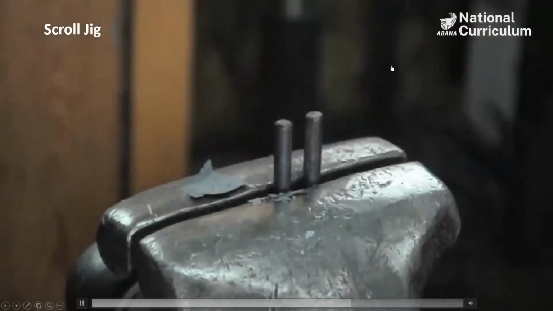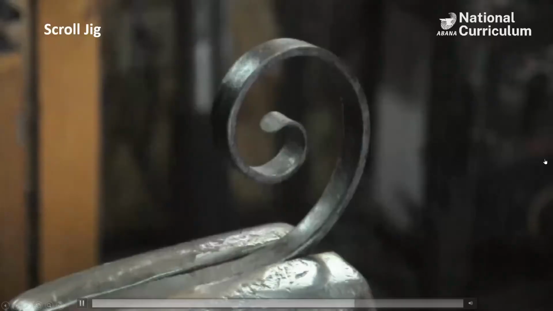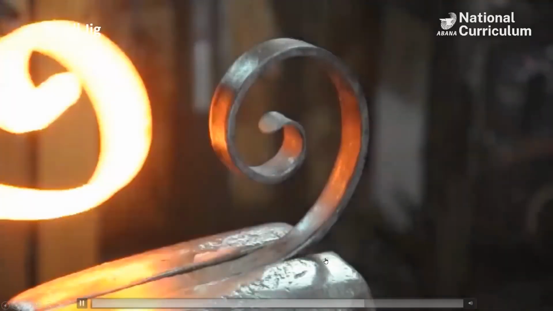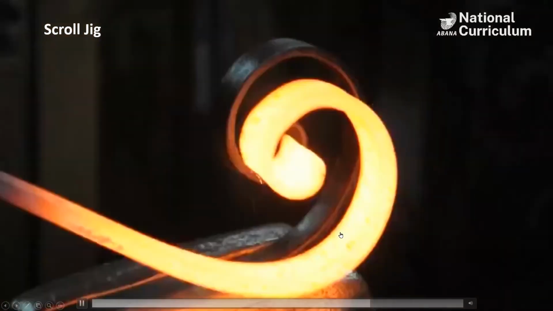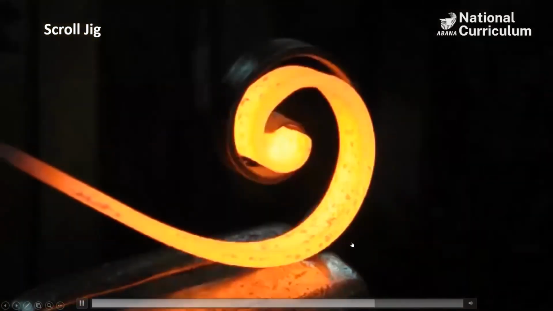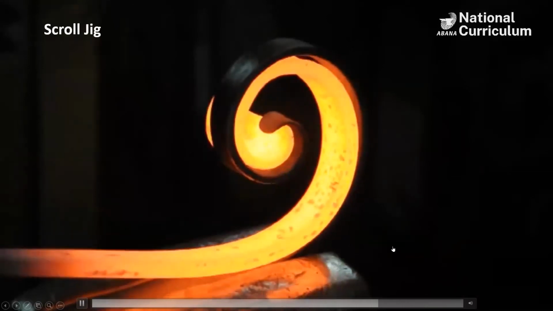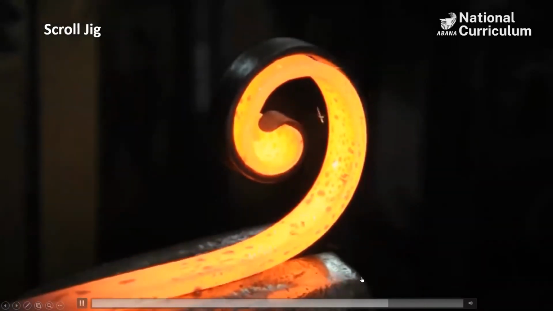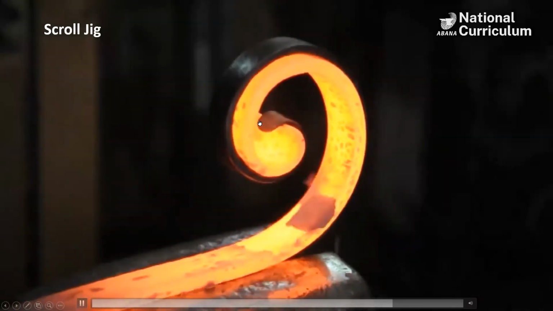Now we take a good heat, make it very hot, and put our master in the vise, our loose fit into it, and now we just hammer it into it, and you see how it goes around and fits pretty nicely.